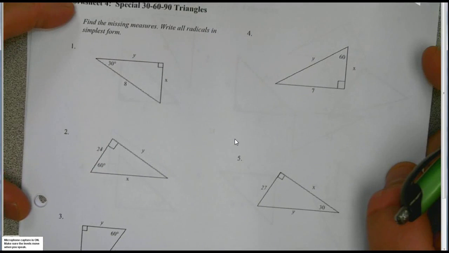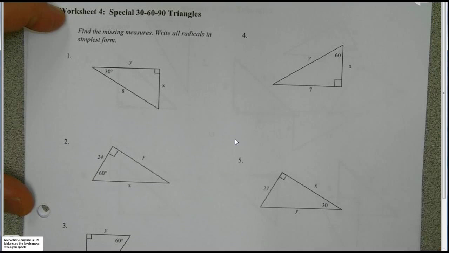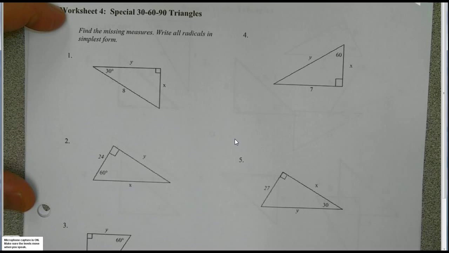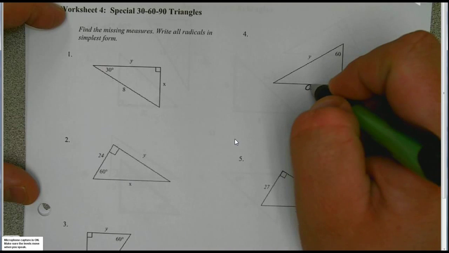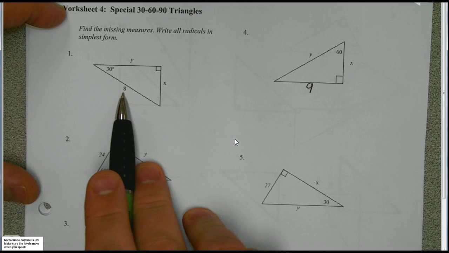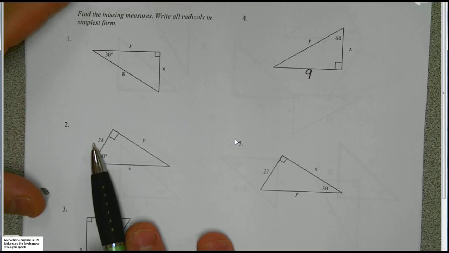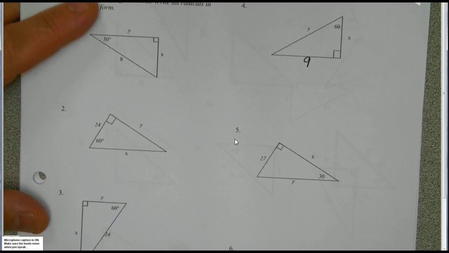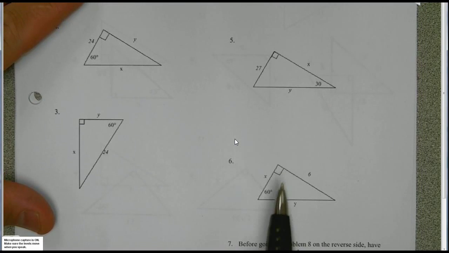So I've given you a couple things to work on here. I've given you a worksheet with special right triangles. I'm going to change some of the numbers so that, if it's across from a 60, it's going to be divisible by 3 is my goal. So change this one to 9. So it'll be divisible by 3. This 8 is fine because you're not dividing that one by 3. The 24 is fine. 27 is fine. This 24 is fine. This 6 is fine.